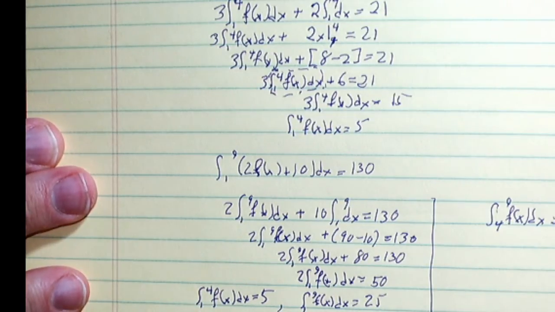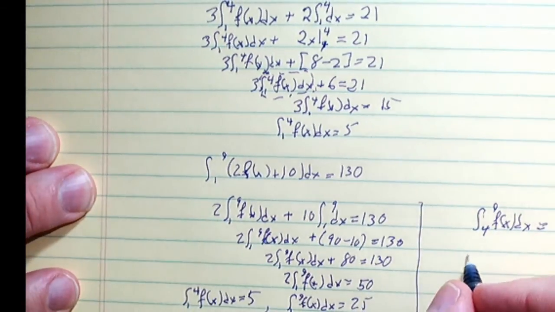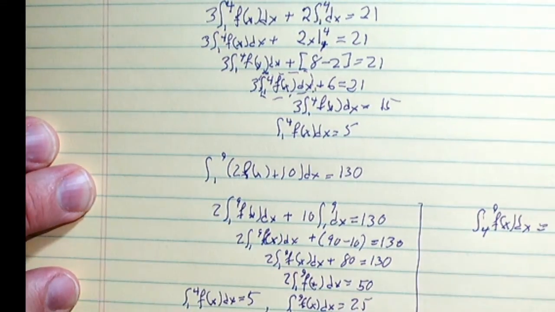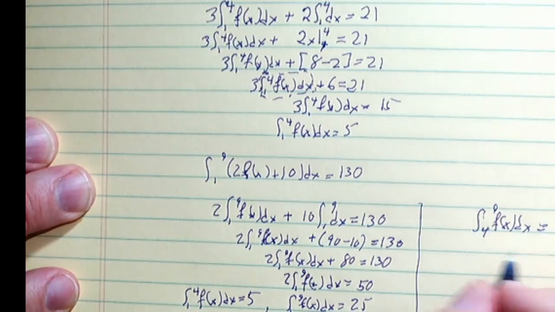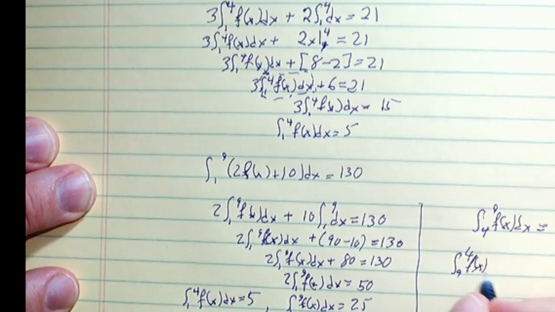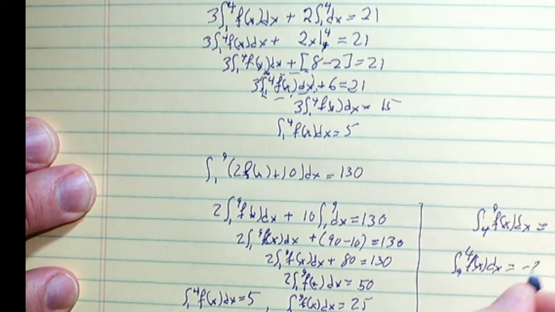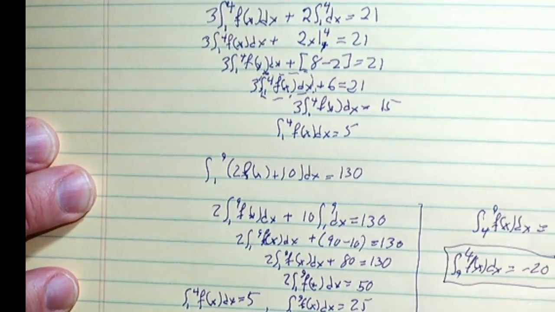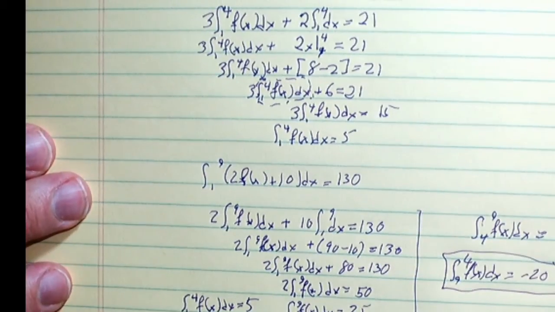The integral from a to b of some function is equal to minus the integral from b to a of that function. So the integral from 9 to 4 f of x dx is negative 20, and we're done. So the cool thing about this problem is we just computed an integral without ever knowing what the heck we were integrating. All we needed was a couple of facts they gave us, the properties of integrals, and algebra like you learned it years and years ago. This is a very cool problem in that sense.